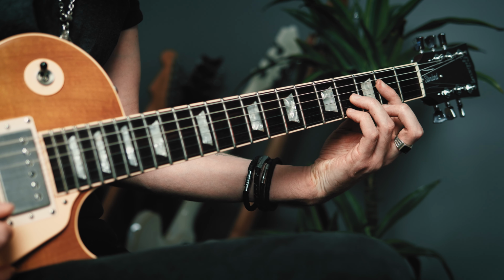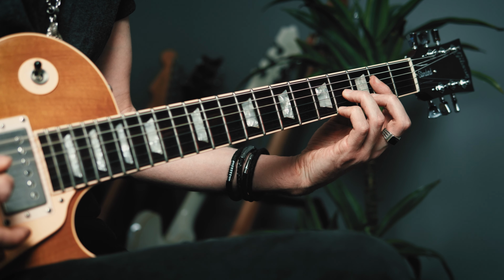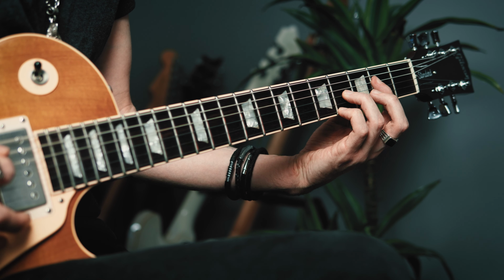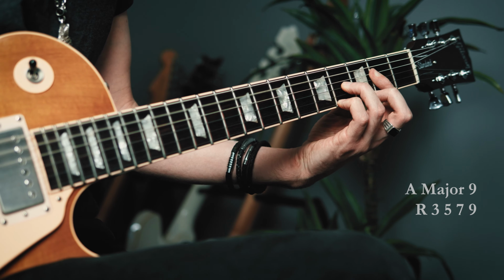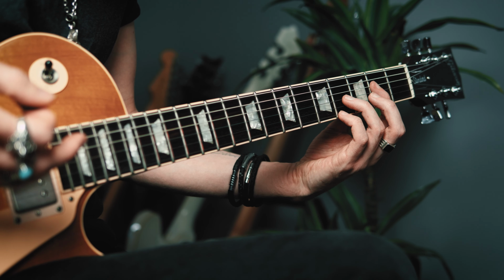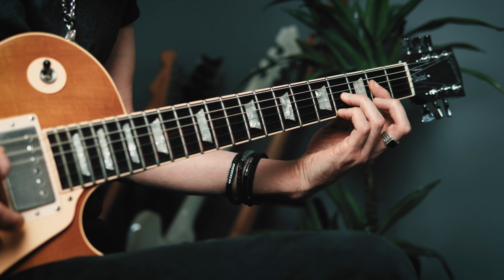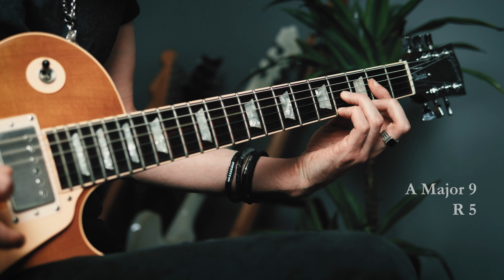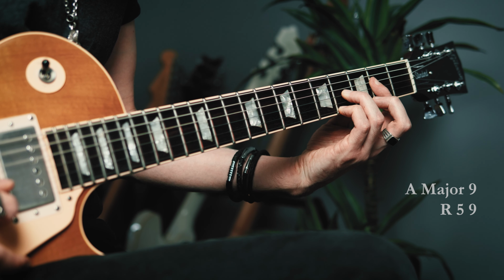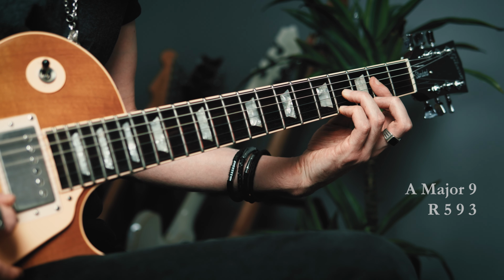If I use my pinky to grab that G sharp on the 4th fret of the high E, which was our major 7th, I've now got A major 9: root, major 3rd, perfect 5th, major 7th, major 9th. In this particular voicing, the order goes root, perfect 5th, major 9th, major 3rd, major 7th.